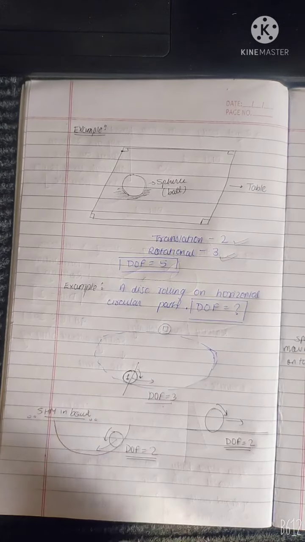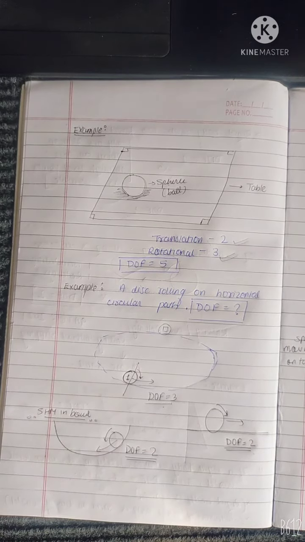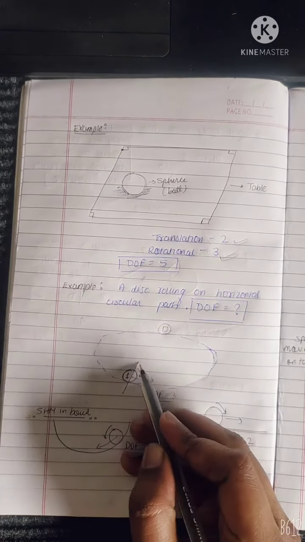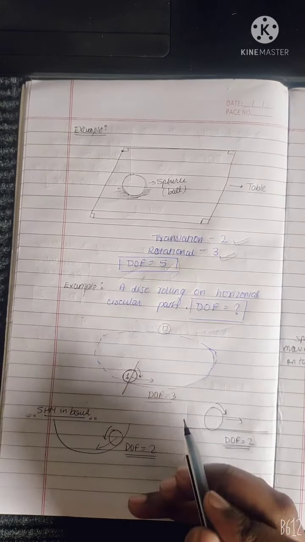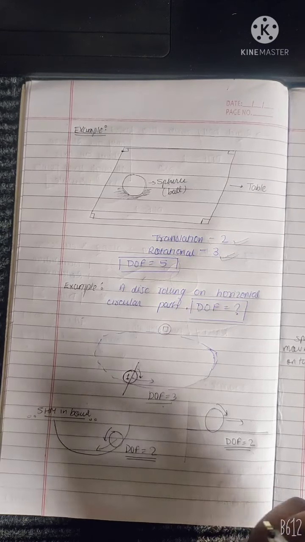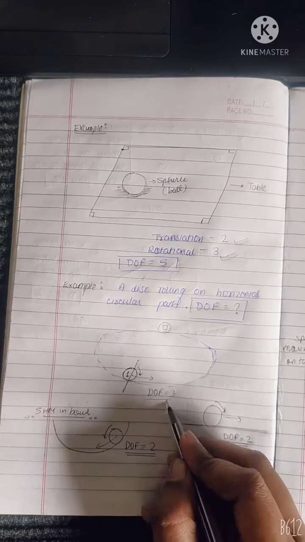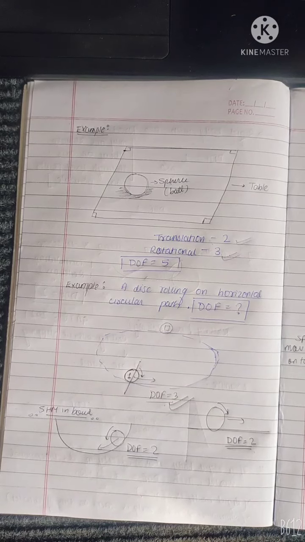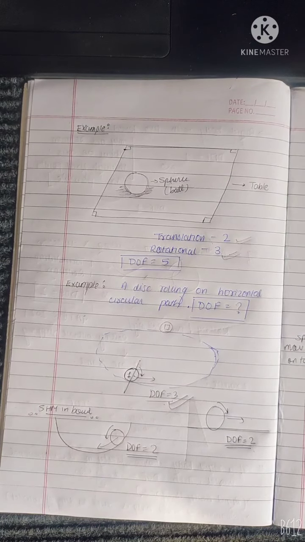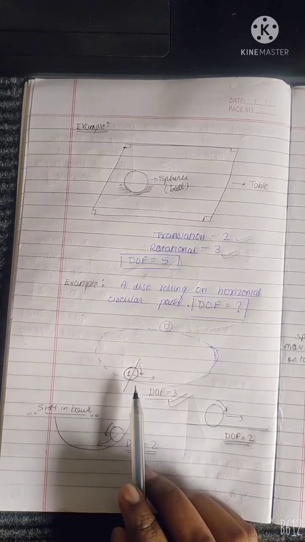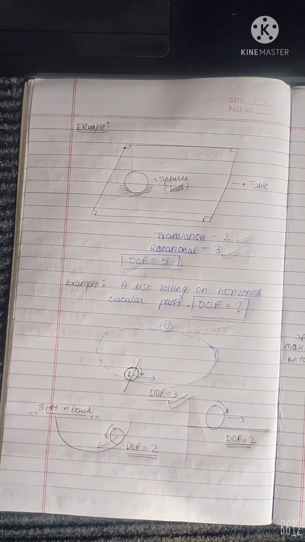So for any observer who is sitting away and watching the system, the disk basically rotates. So we consider this, and for understanding purposes we are quoting this example, its degree of freedom will be 3. So the degree of freedom for this system will be 3.